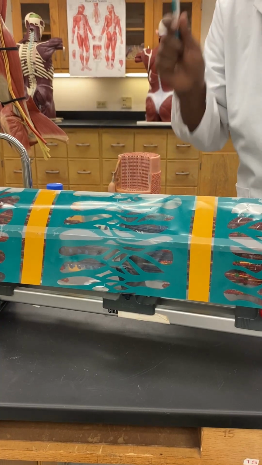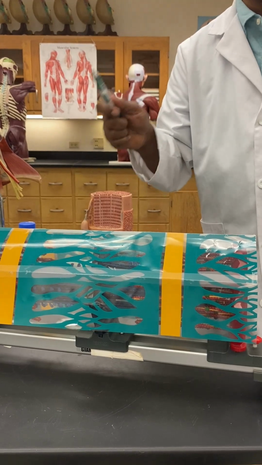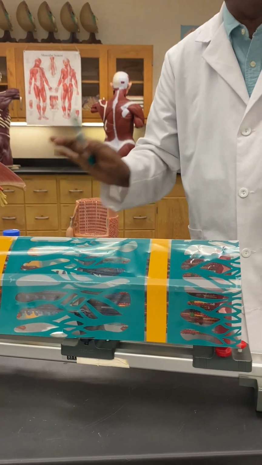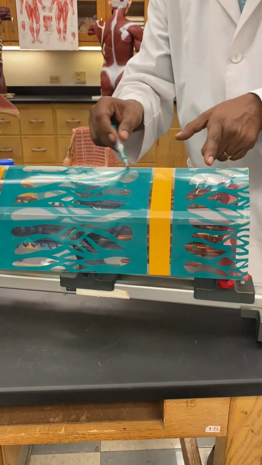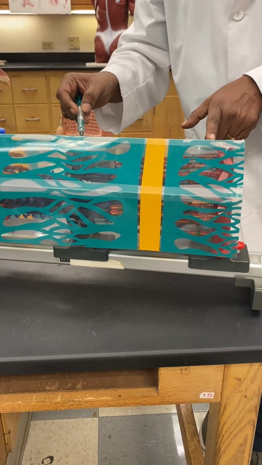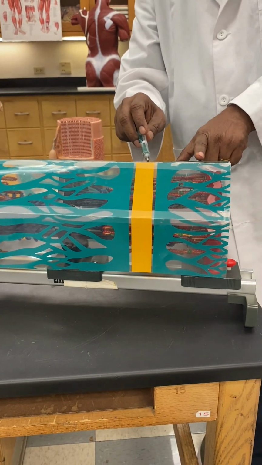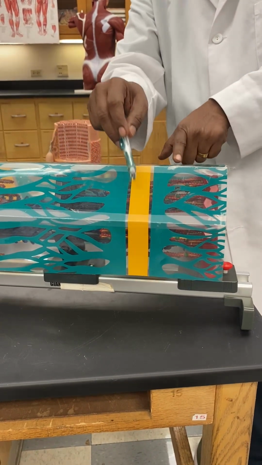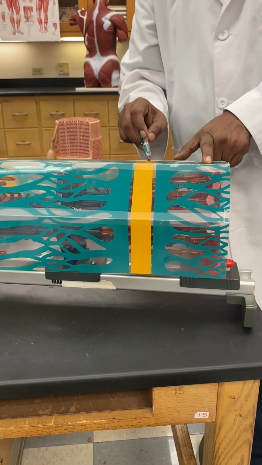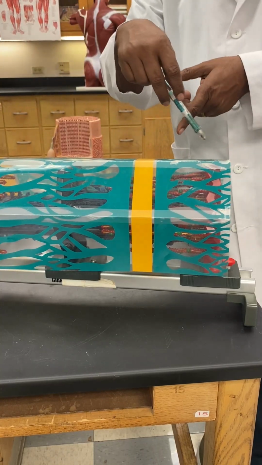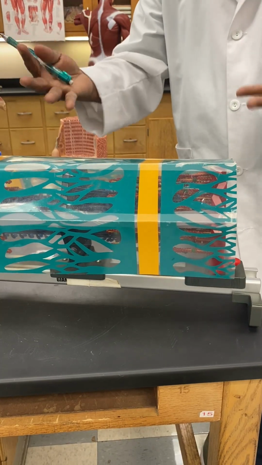Now, muscle needs something for contraction. What is that? Calcium. Without calcium, muscles don't contract. And that calcium is stored in the terminal cistern. So you have the two terminal cisterns, and you have a T tubule here. The terminal cistern is green. The T tubule is yellow. The two terminal cisterns and one T tubule together are called a triad. This is very important because this is where the calcium is stored.